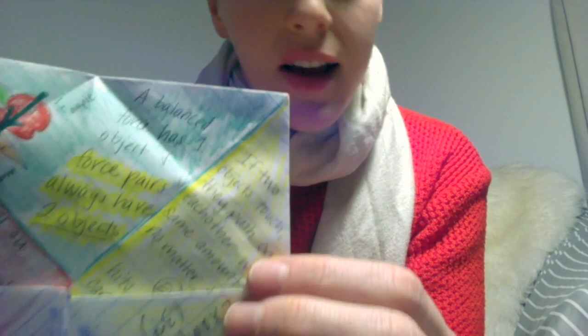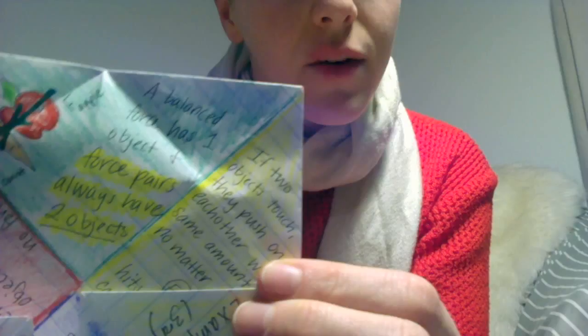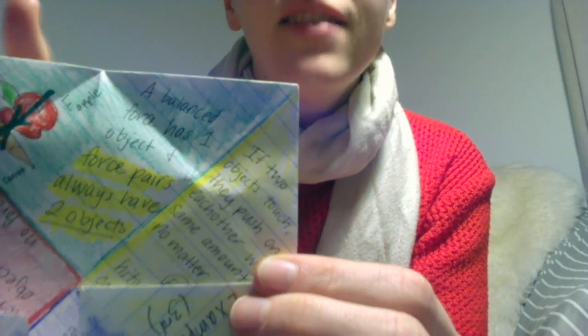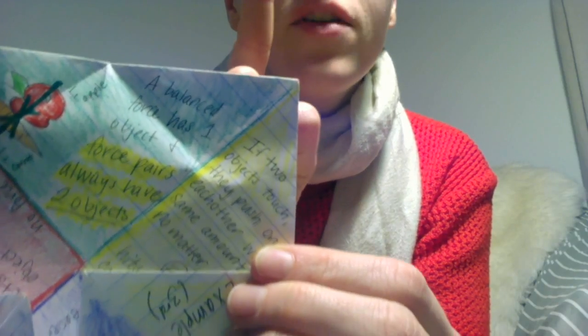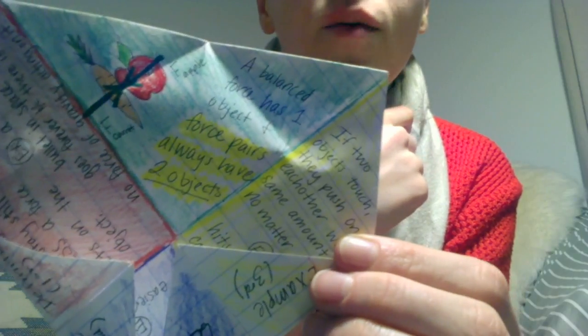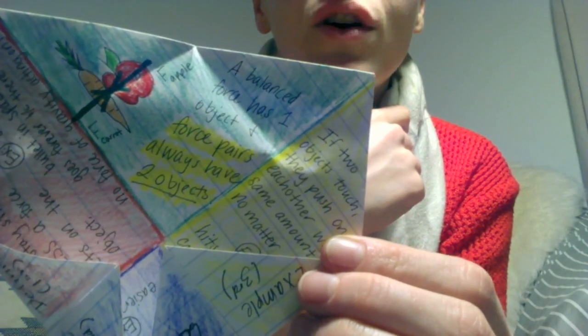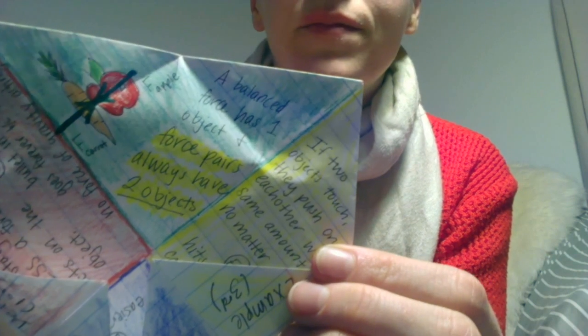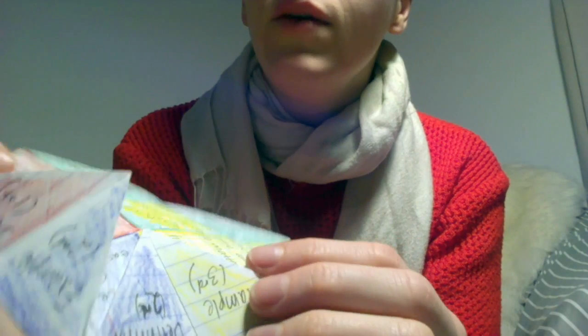Okay, next thing. The answer to the original question is a balanced force has to do with one object, and force pairs always have two objects. So that's how you kind of want your force pairs tab to look like. That's what you want to be testing yourself on there. And let's go ahead and move to Newton's first law.